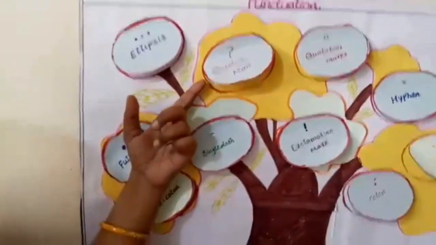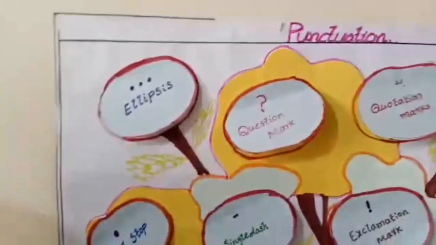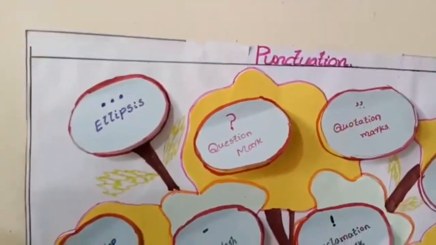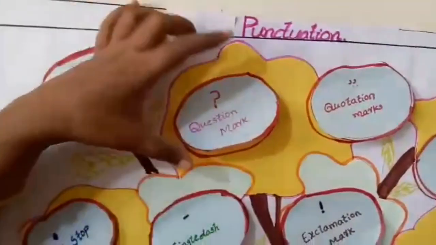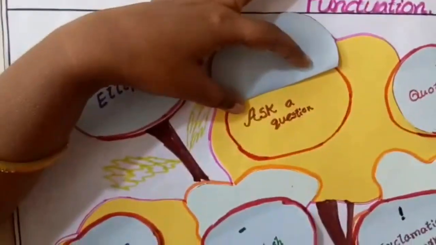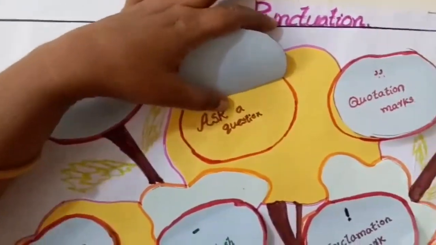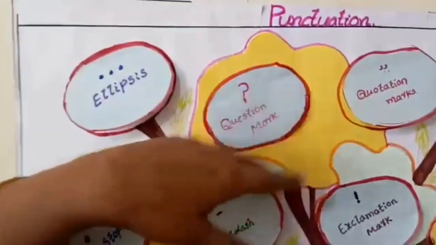When we use a question mark, for example, we are asking something to a person. For example, we are asking a student, do you like tea or coffee? Or which place do you belong to? Or which subject do you like? Like, we are asking a question. That means ask a question.